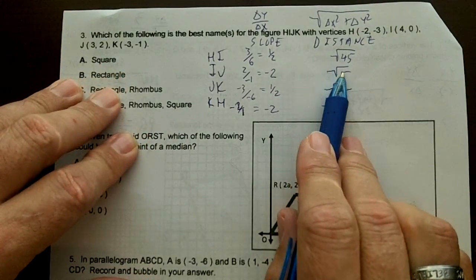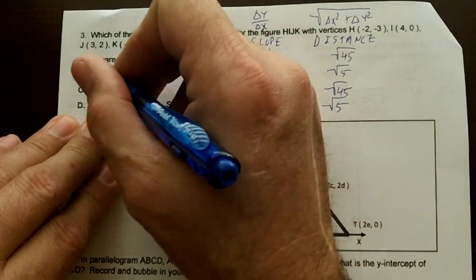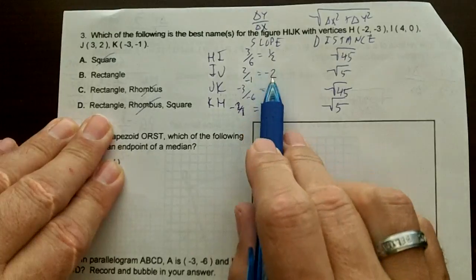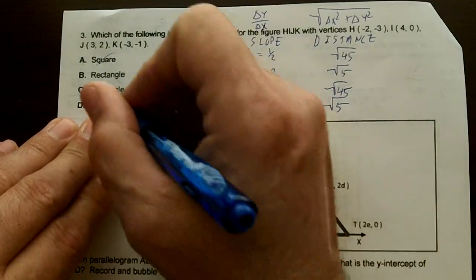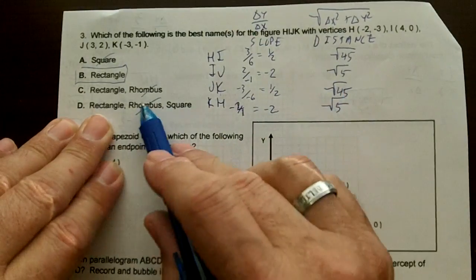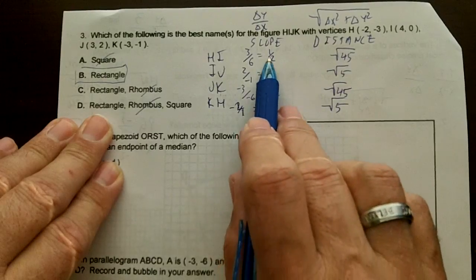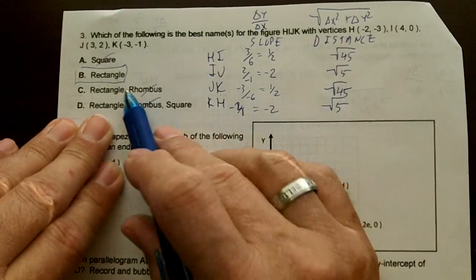Notice the opposite sides are equal. That eliminates a rhombus and a square. But the opposite sides are perpendicular, aren't they? They're opposite reciprocals, so it's going to be a rectangle, isn't it? Okay, so remember, since the sides aren't the same, it's not a rhombus or a square. The slopes of adjacent sides are perpendicular, and the opposite edges are the same, so it's a rectangle.